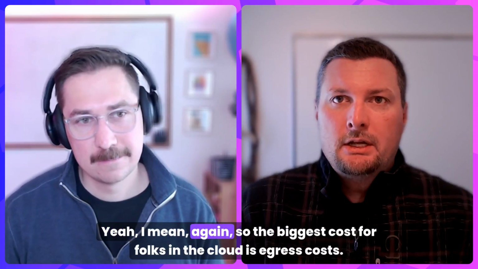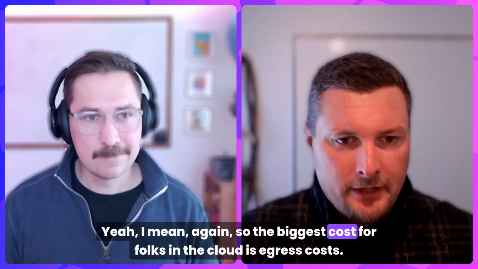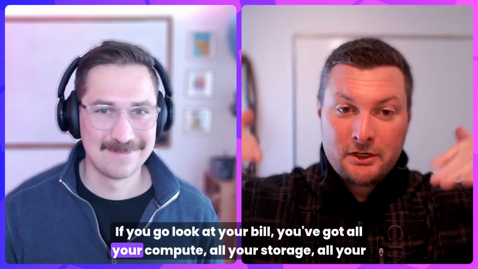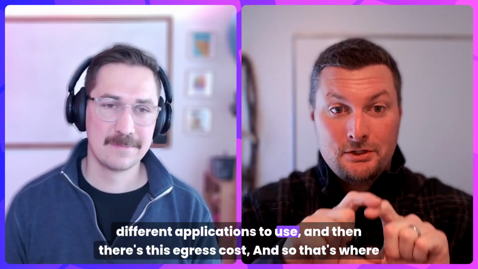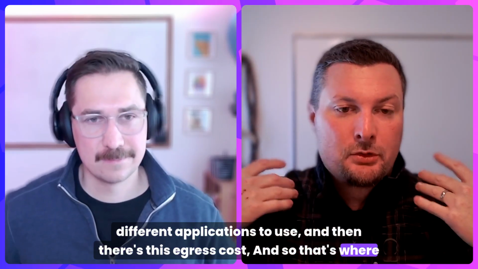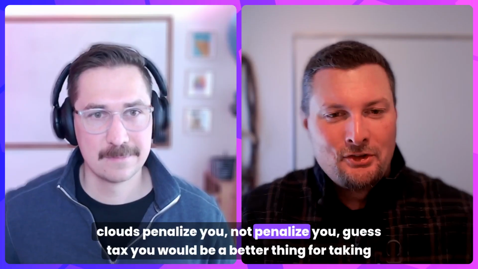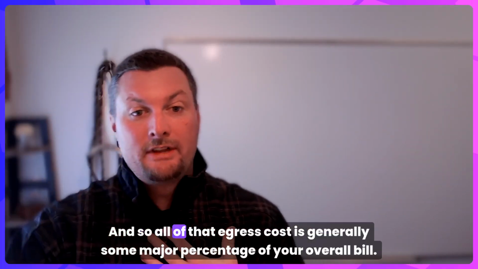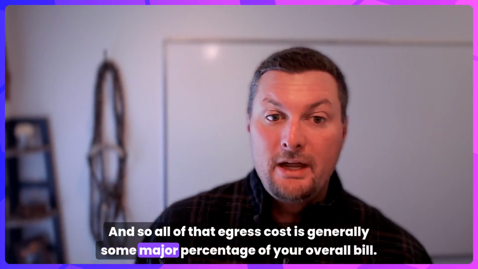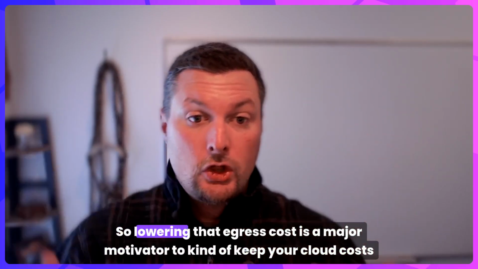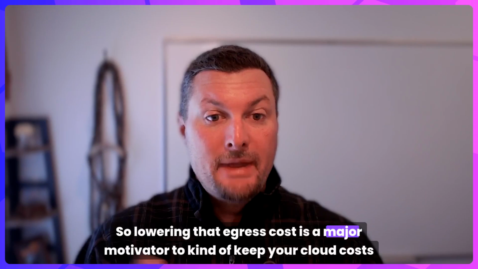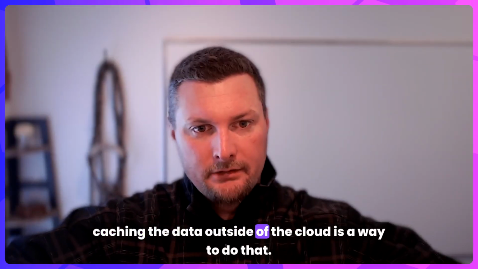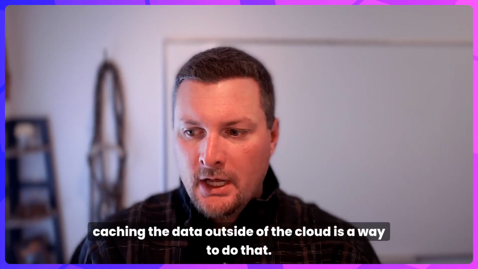Yeah. I mean, again, the biggest cost for folks in the cloud is egress costs. If you go look at your bill, you've got all your compute, all your storage, all your different applications, and then there's this egress cost, right? And so that's where clouds penalize you, I guess tax you would be a better word, for taking data out of their cloud. And all of that egress cost is generally some major percentage of your overall bill. So lowering that egress cost is a major motivator to keep your cloud costs under control. Caching the data outside of the cloud is a way to do that.